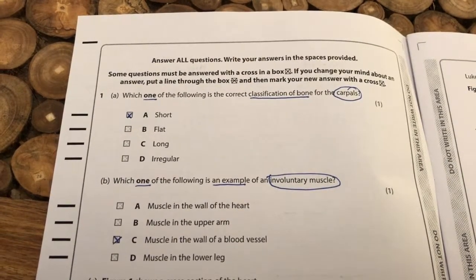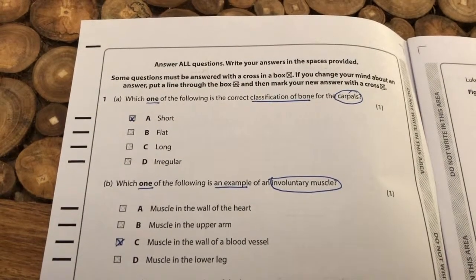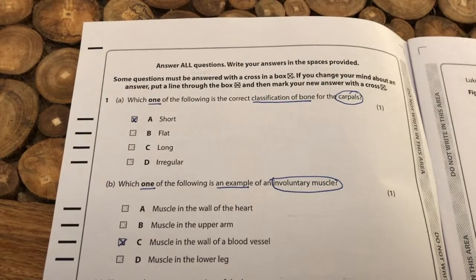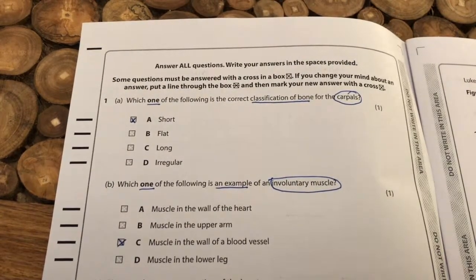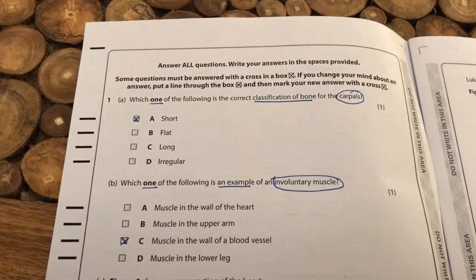Okay, so it's the wall of the blood vessel that contracts, vasoconstricts and constricts, that enables blood to be pumped around to the relevant parts of the body. Again, a trick question when we're looking at the wall of the heart. So the muscle in the wall of the heart, not the muscle of the heart, the cardiac muscle.